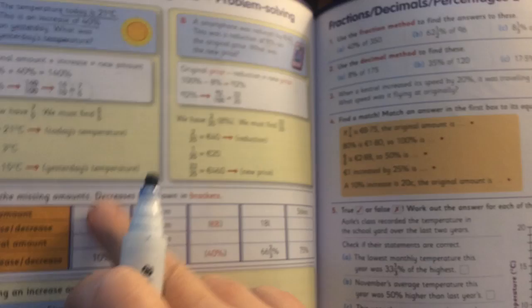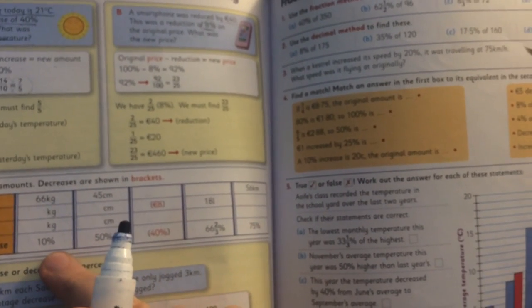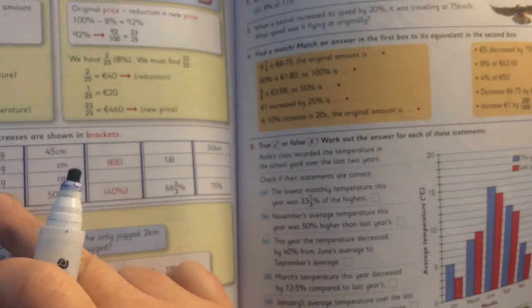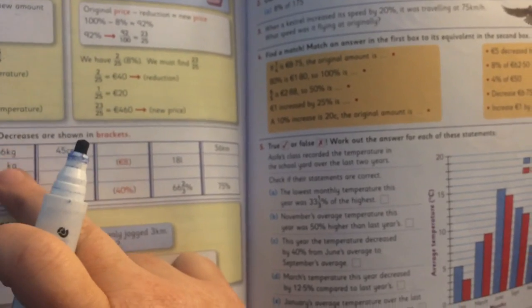Okay, so let's look. Our new amount is 66 kg. Now let's see, we'll troubleshoot this one. So our new amount is 66 kg. It was an increase of 10%. All right. So let's imagine that our old amount was 100%.